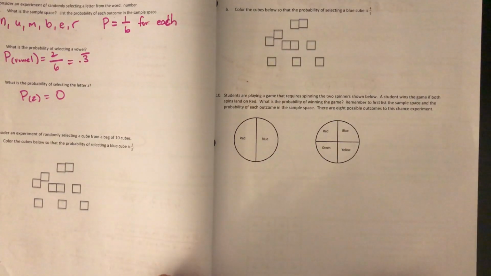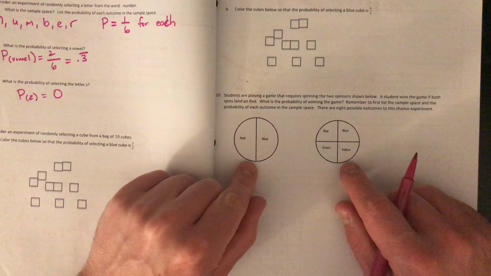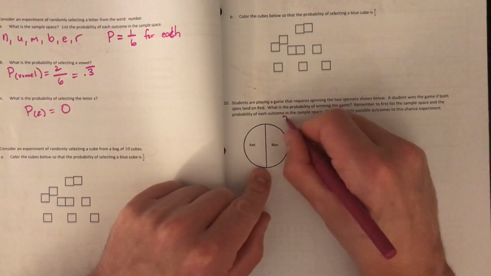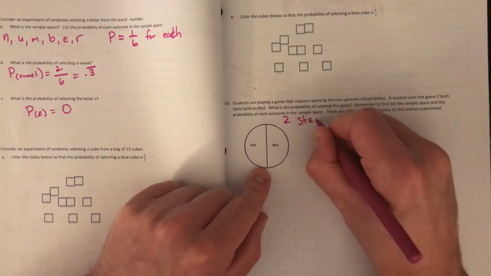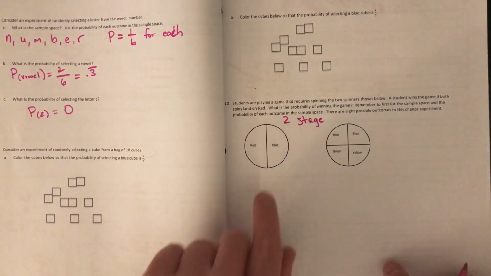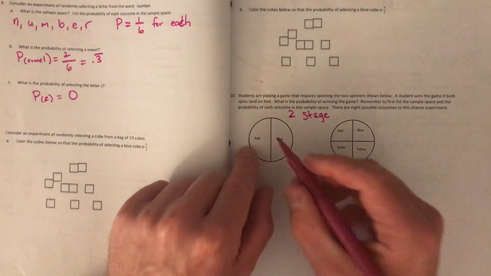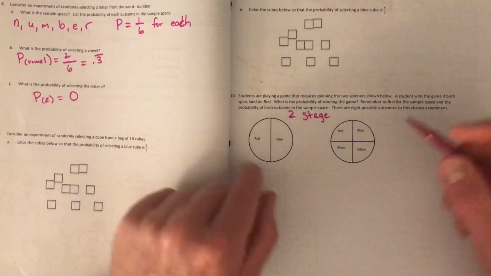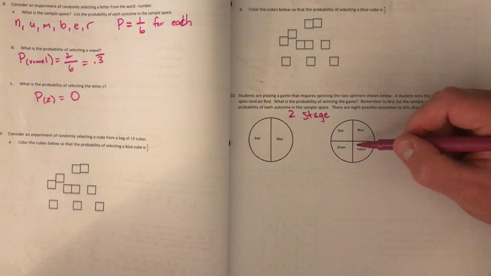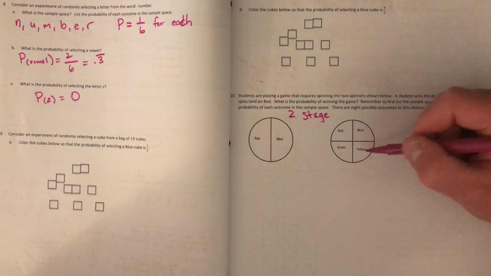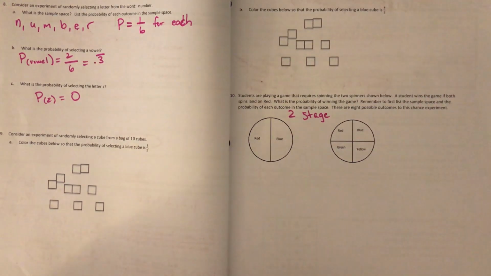I like this one better because this is what we would call a 2-stage experiment, where you're doing one thing and then another. The first stage is to spin this spinner that has red and blue, and then the second stage would be to spin this spinner that has red, blue, green, yellow. I just think these are a little more complex and worth talking about.